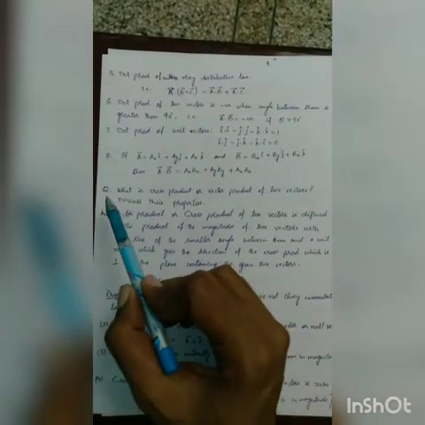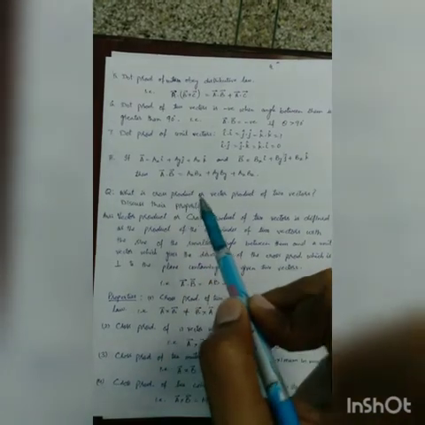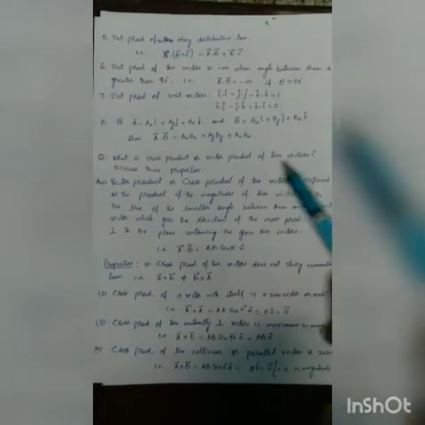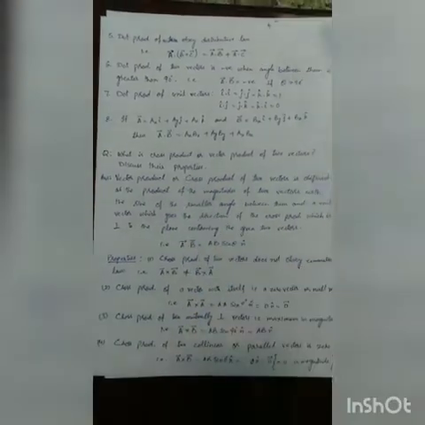And the next question is, what is the cross product or vector product of two vectors, and discuss their properties.